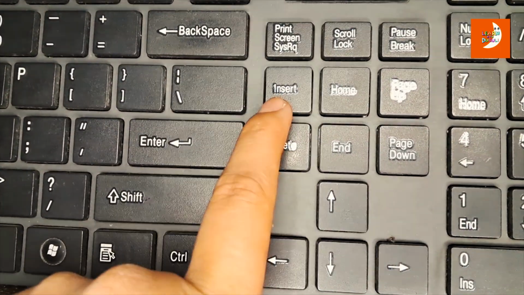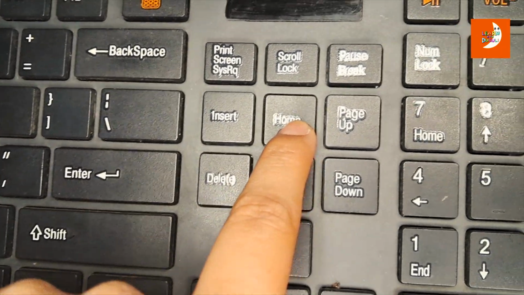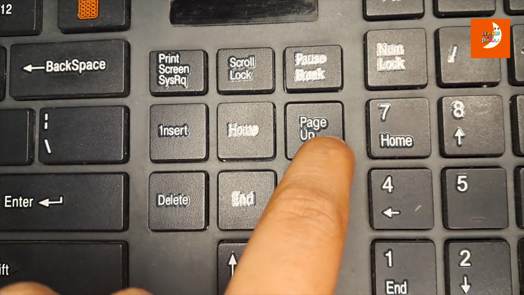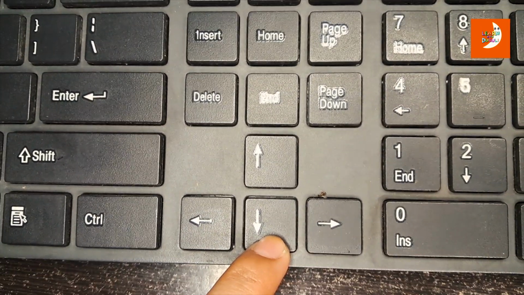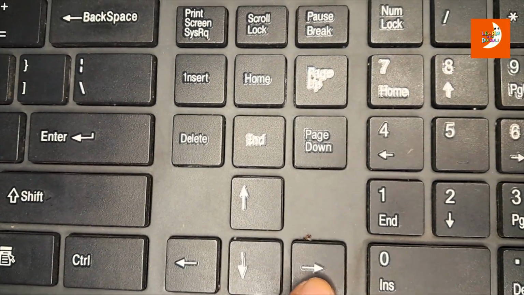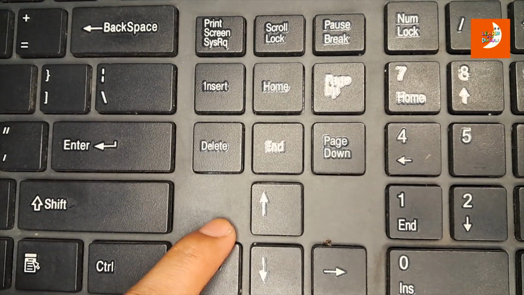Key. Insert, delete, home, end, page up, page down, upper arrow, lower arrow, left arrow and right arrow. So these are the keys that come under navigation key.